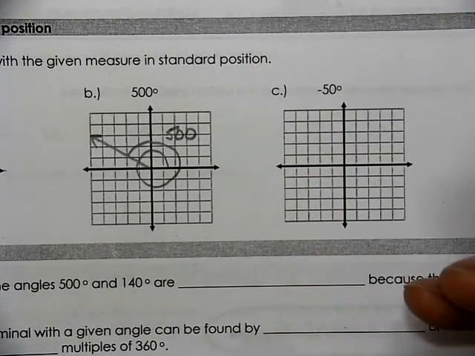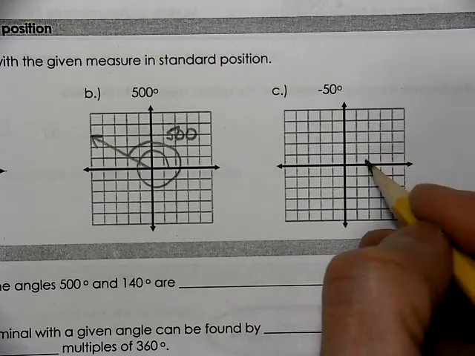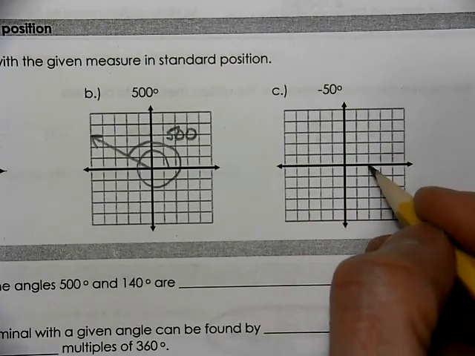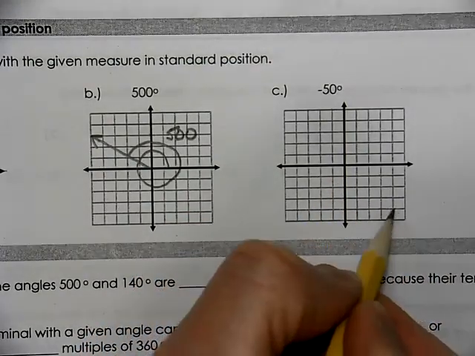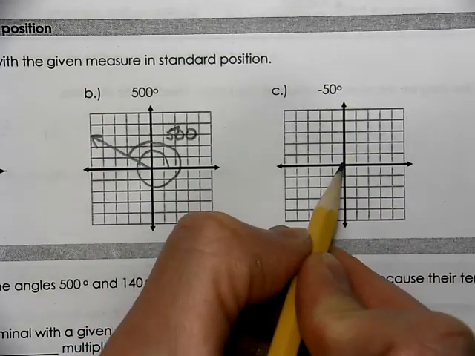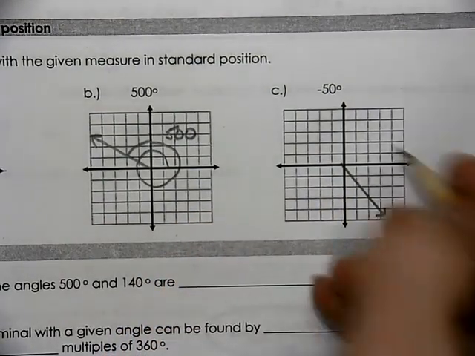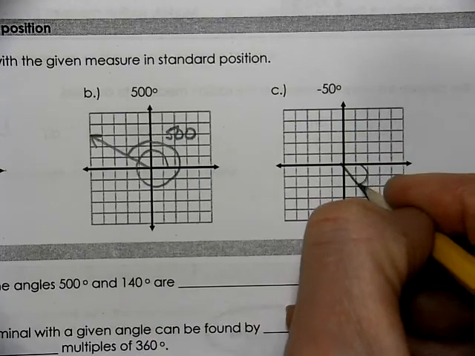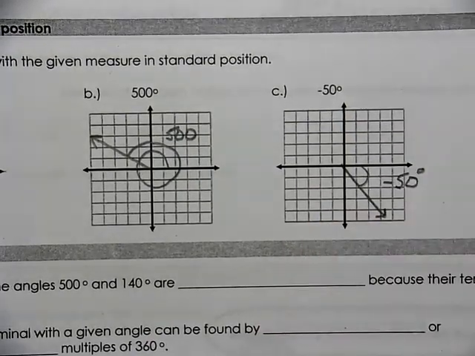Negative 50. Well, a negative angle is not going to go in the positive direction, not going to go counterclockwise. We're going to go clockwise. So 45 would be right through with the slope of 1. We're going to be more than that. So here we would have negative 50 degrees.